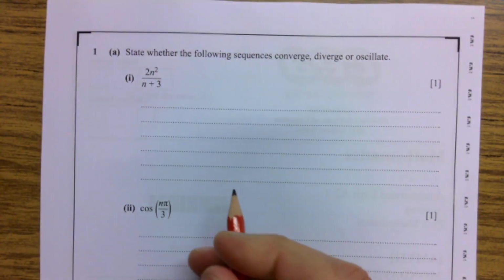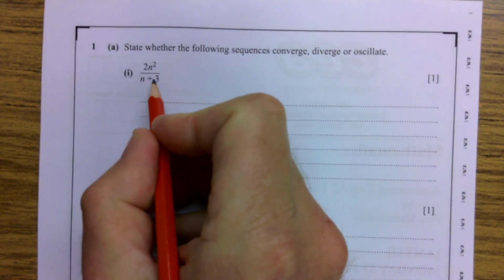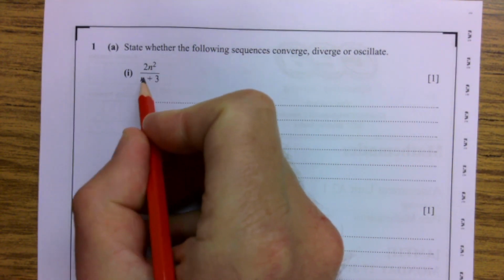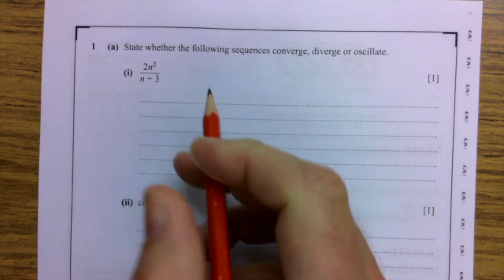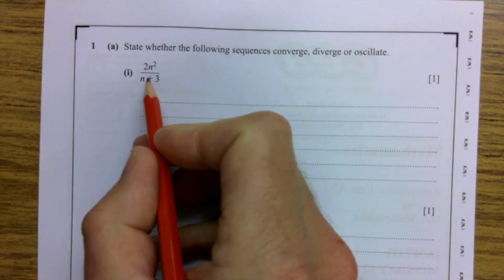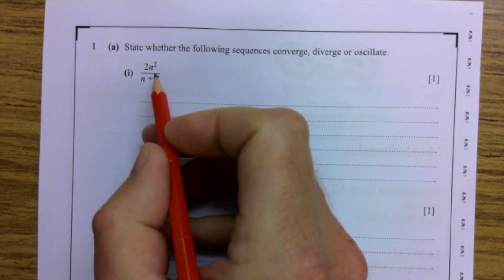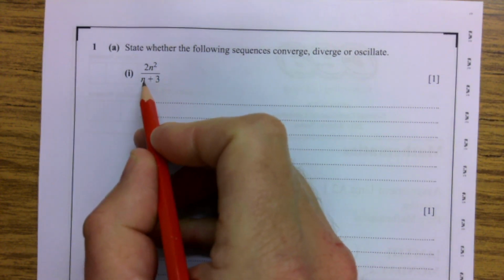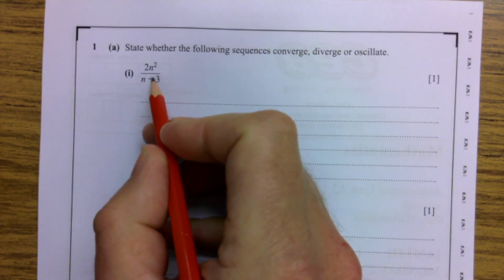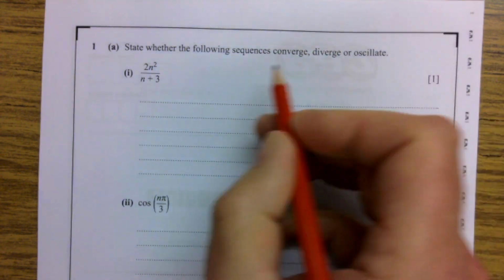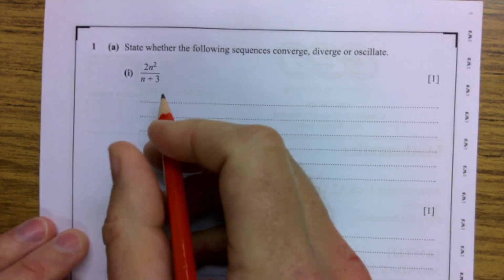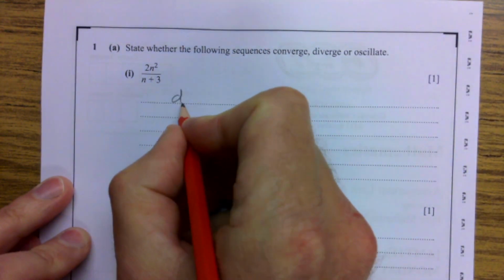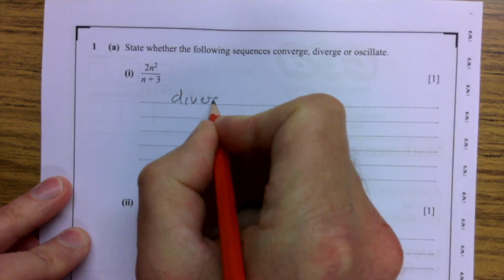Well, it's sort of hard to explain a little bit, but if you just start putting numbers in here, if you put 1 and 2 and 3 and 4 and 5 into this, you can kind of start to see what happens. Because it's n squared up here and times by 2, whereas here it's just normal n adding 3, whenever you start putting in big numbers, that really starts to head off to infinity. So in this scenario, this one is going to diverge.